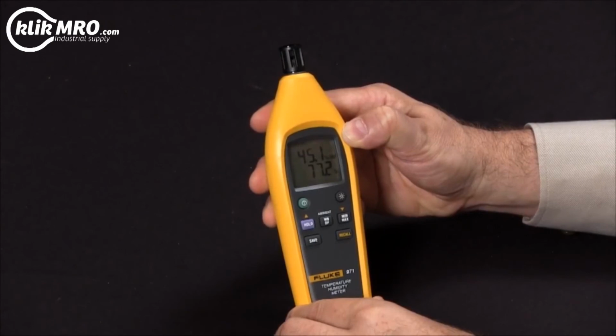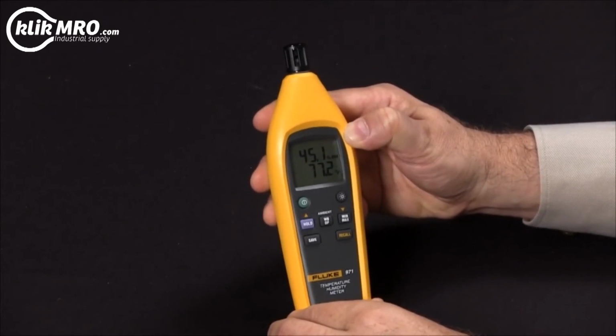And these are the key features of the Fluke 971 temperature and humidity meter.